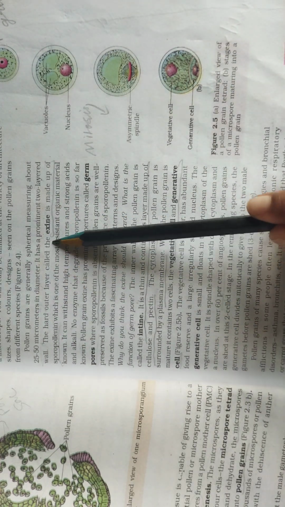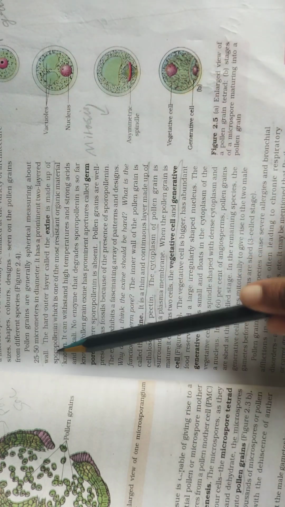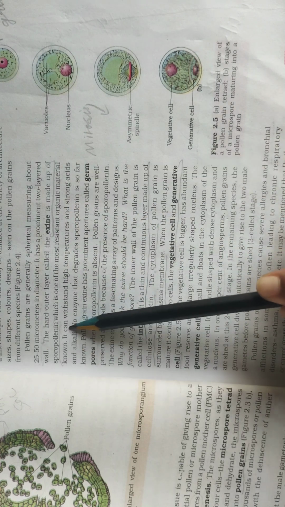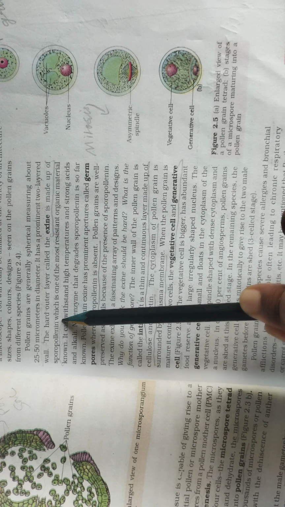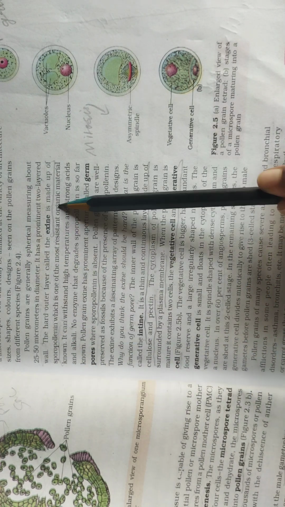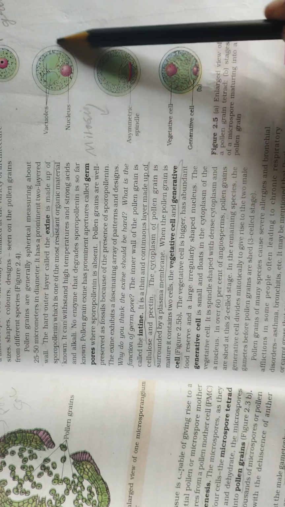The hard outer layer is called exine. Exine is the hard outer layer. They are made up of sporopollenin, which is one of the most resistant organic materials known. So they are the very hardest substance in our biosphere, and sporopollenin is the most resistant organic material. And the sporopollenin covers the exine.